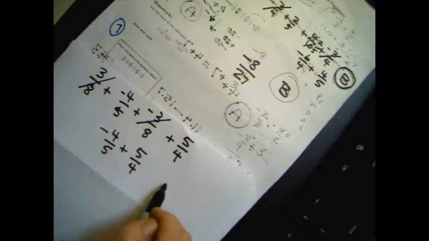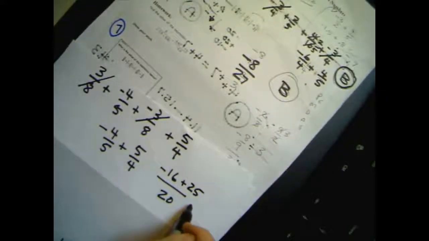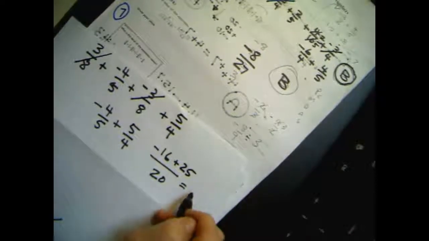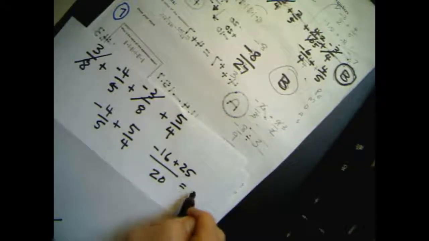Once again, I need a common denominator, and this is 20. Multiply the left side by 4, so I have negative 16. Multiply the right side by 5. I have positive 25. Negative 16 plus positive 25 is going to be, let's see, you can use your calculator, but if I added 10, I would have 26, so I'm going to have to add 9.